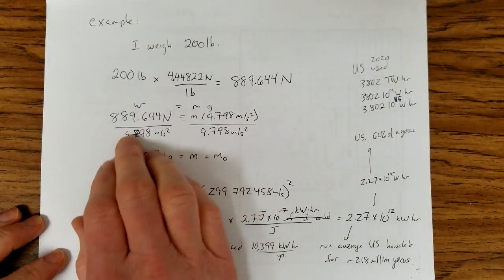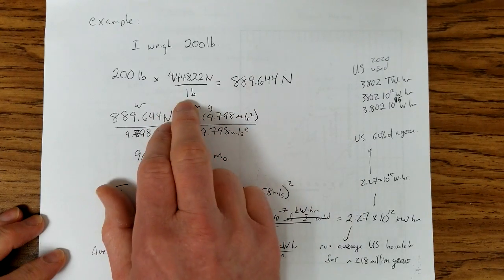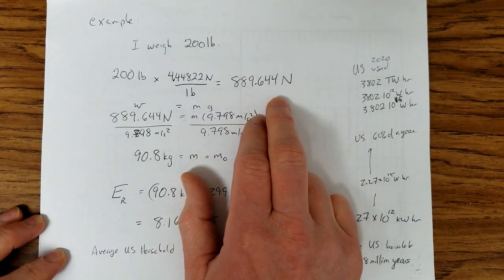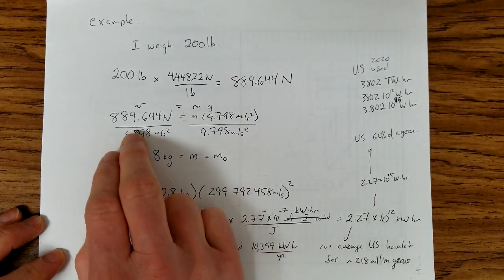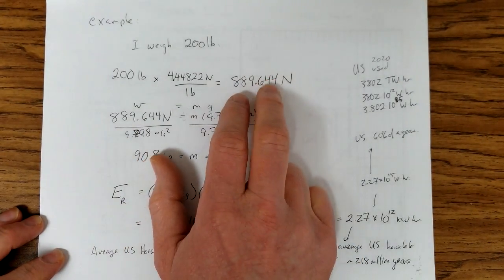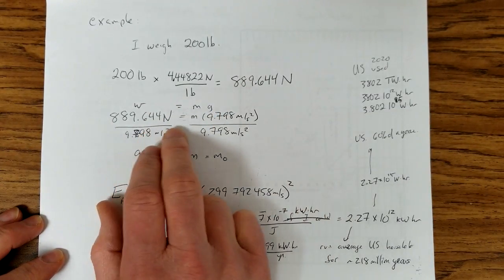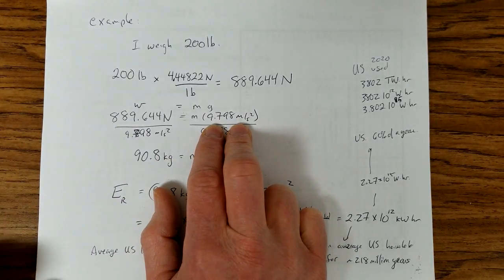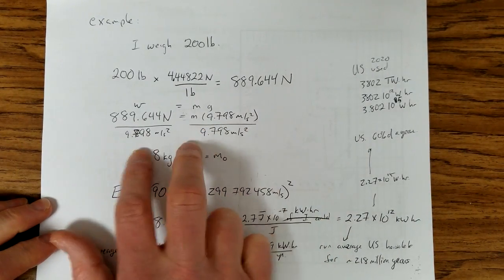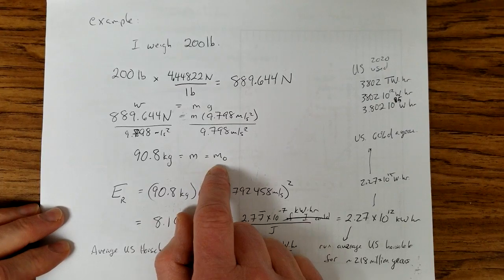I weigh 200 pounds. So the first thing I do is get it in terms of newtons, so I do the conversion factor. And then I need to figure out what my mass is. So I take that weight of 200 pounds, 889.644 newtons, and that's equal to mg. Now I'm living in Winston-Salem, and that's the acceleration due to gravity in Winston-Salem. I divide by that value, and I end up with a mass of 90.8 kilograms, which is my rest mass.